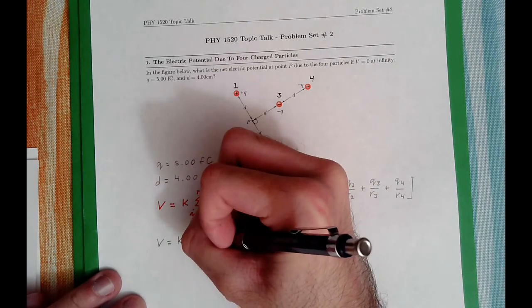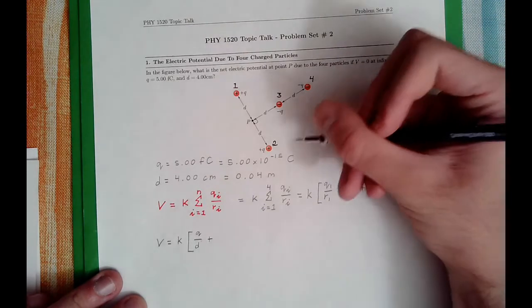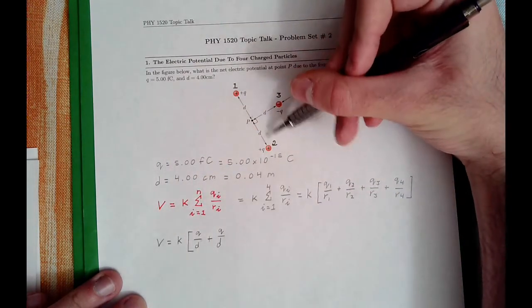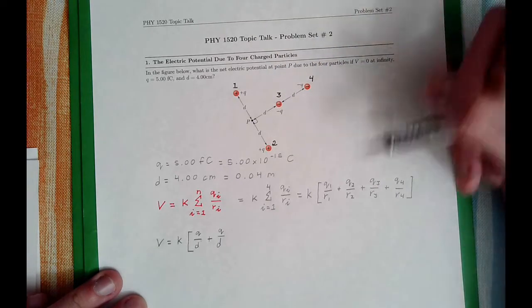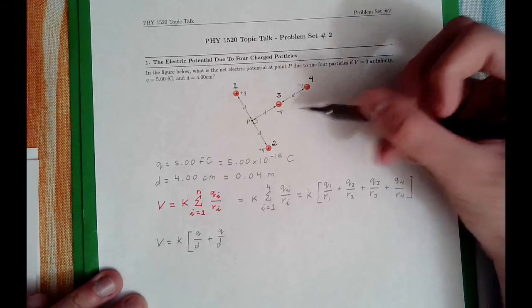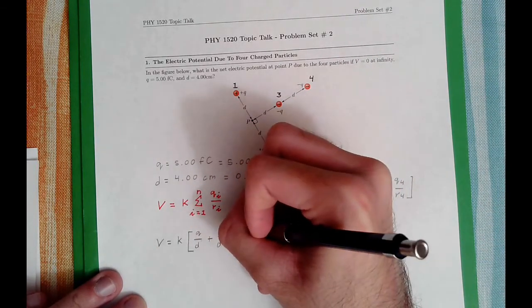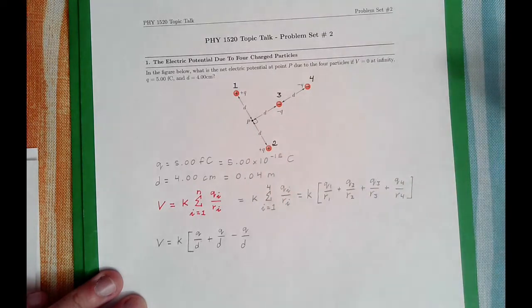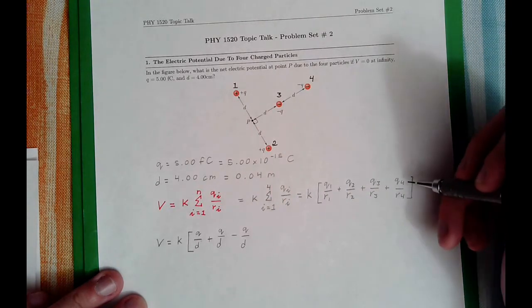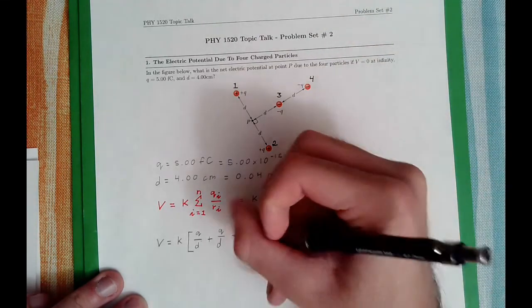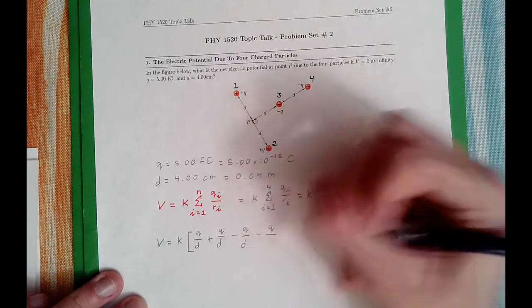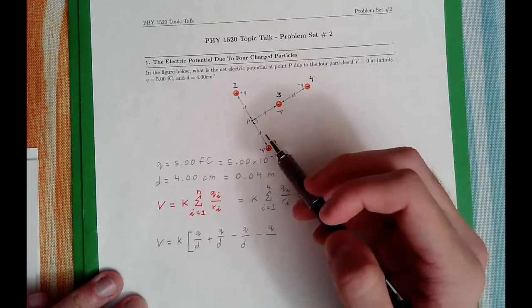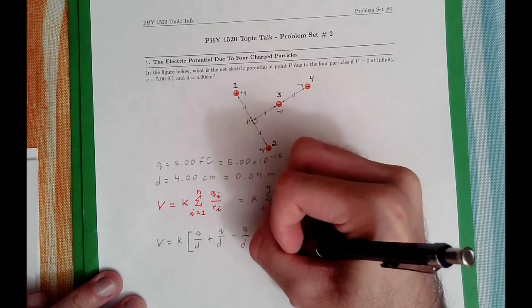Now we add Q2. Q2, the charge of particle 2, is positive Q. And again, the separation distance from P to particle 2 is D. Now for Q3, the charge on particle 3 is negative Q. So now we have negative Q over D. Again, it's just simply D. And similarly, the charge on particle 4 here is also negative Q. So now we have minus Q. However, this time, the separation distance from particle 4 to point P is 2D. So just be very careful of that. It's not D, it's 2D.